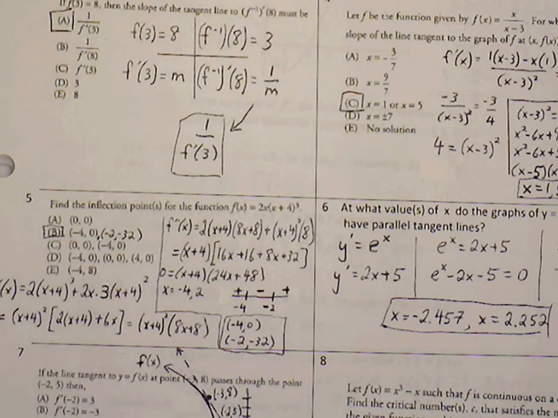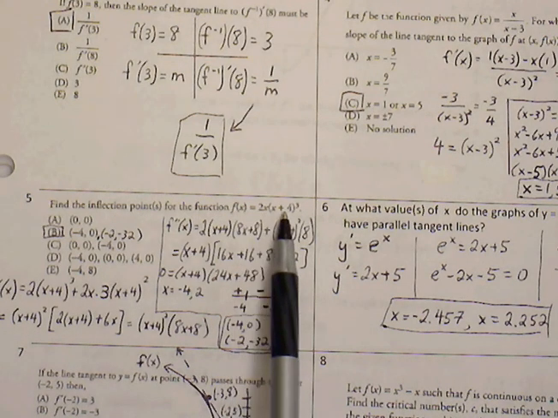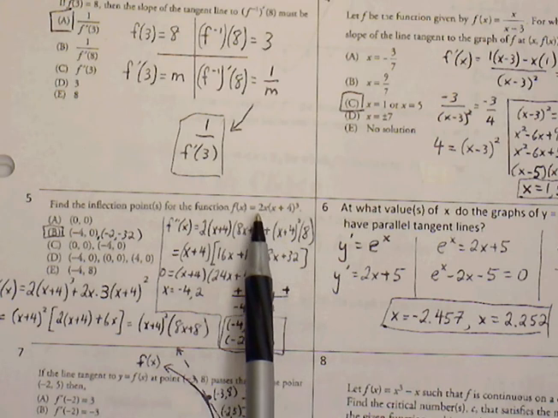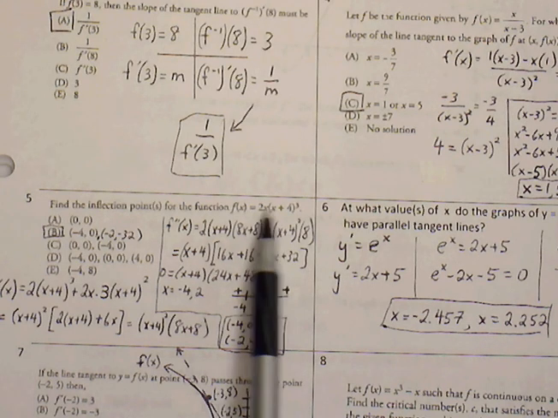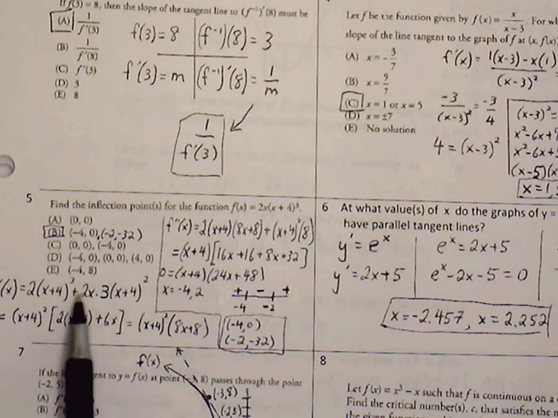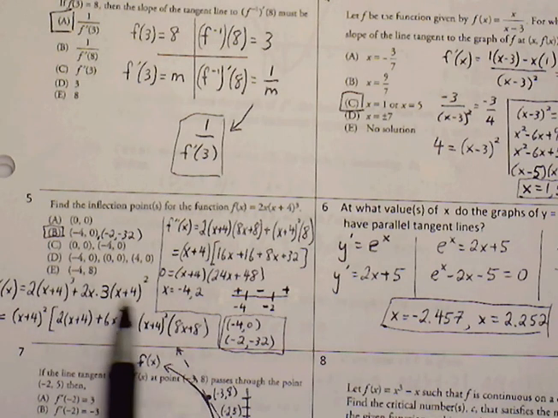Okay, find the inflection point. So if we want to find the inflection point, we first need to get to the second derivative. So we have to go through product and chain rule. So f prime g plus f times g prime. All this is chain rule.